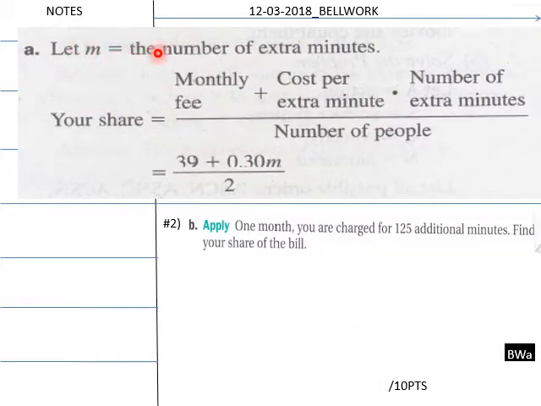Here's part A of it. Let M equal the number of extra minutes. Your share will equal the monthly fee plus the cost per extra minute times the number of extra minutes. And this will be for the number of people here over the number of people, which is 2. So 39 plus 30 cents a minute, cost per minute, times the number of extra minutes. We don't know that yet, do we? So 39 plus 0.30 M, over 2.